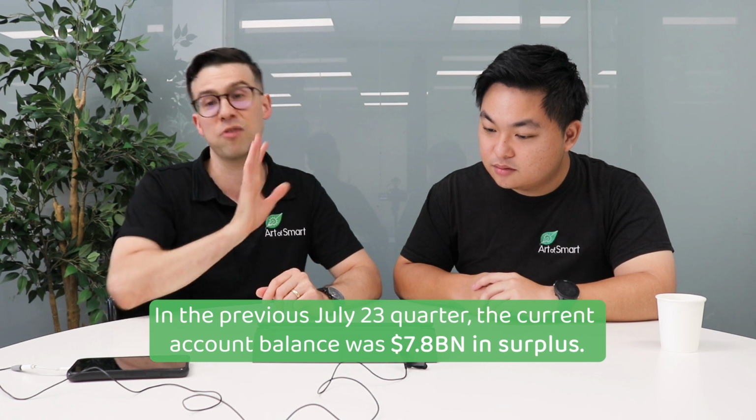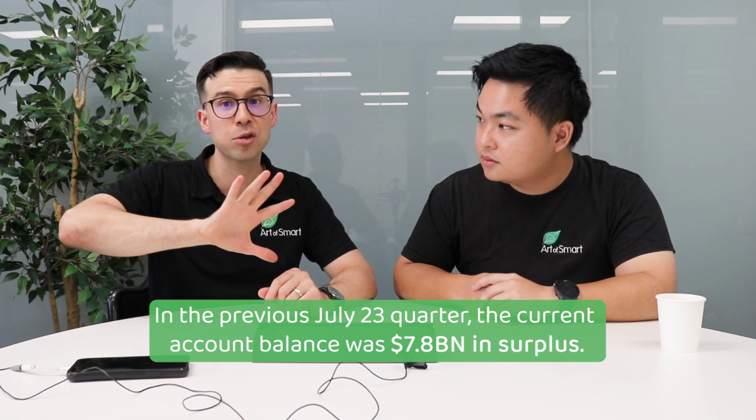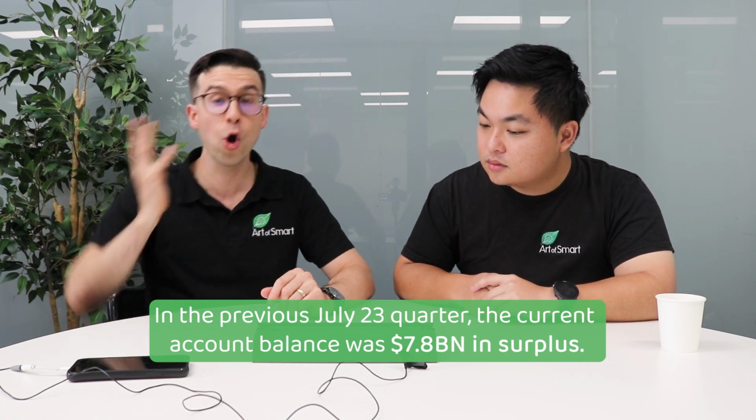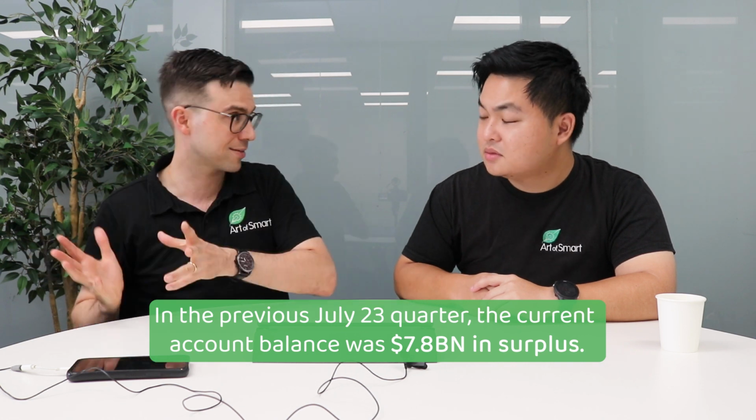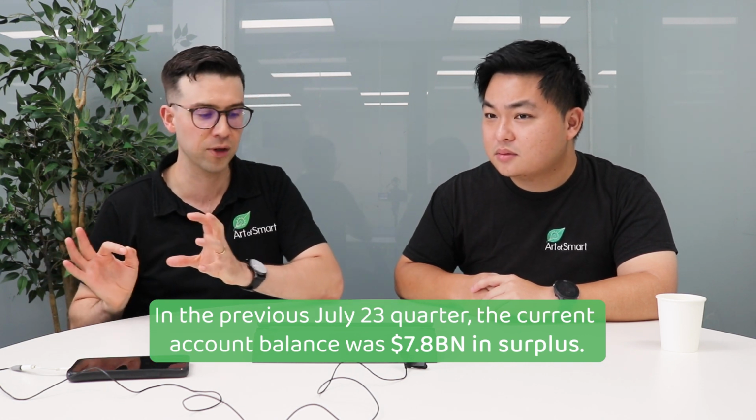Now, note, I think the thing to highlight is that we did have a surplus in the quarter before, and that was 7.9 billion, or 7.8 billion, I should say. So it's had about a 7.9 billion turnaround from positive to that small negative figure. So there's been a relatively sharp change in a relatively short period of time.